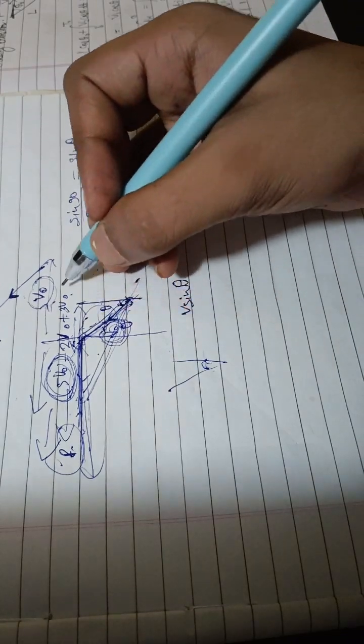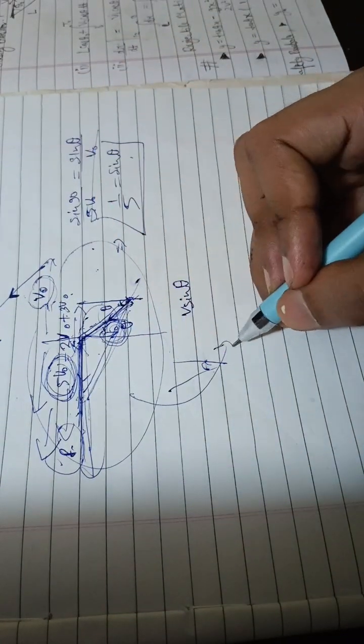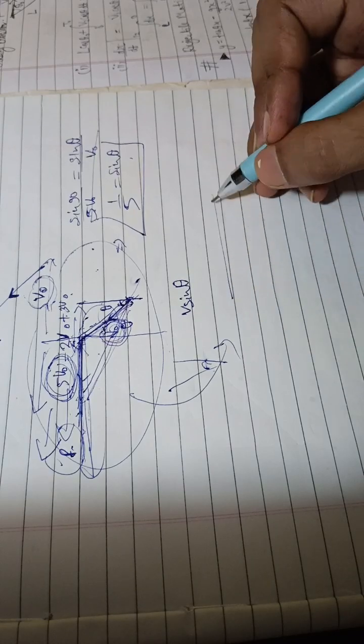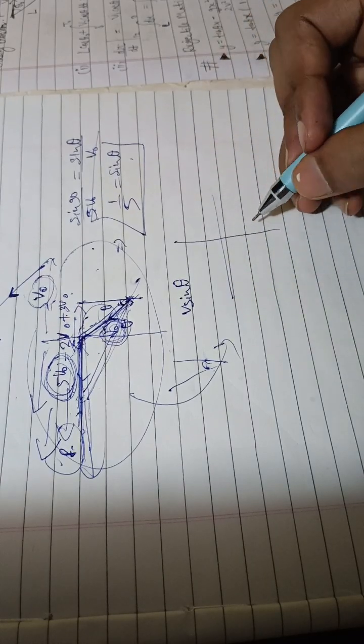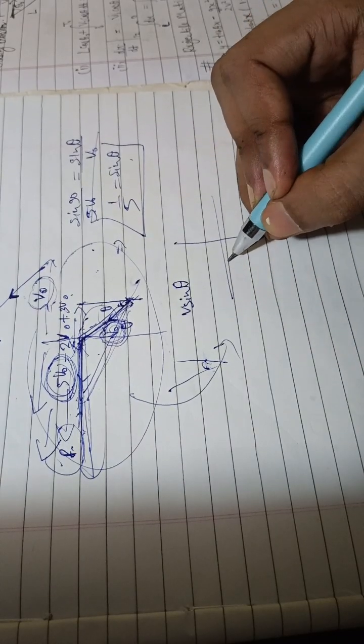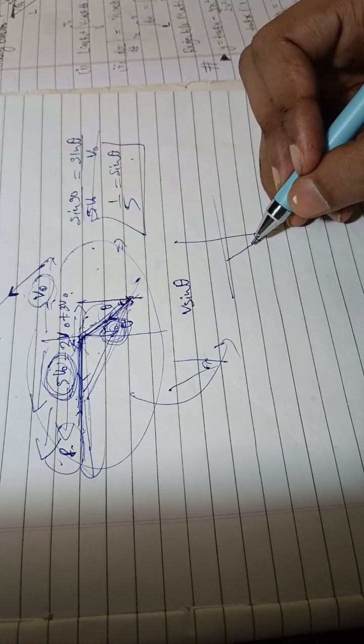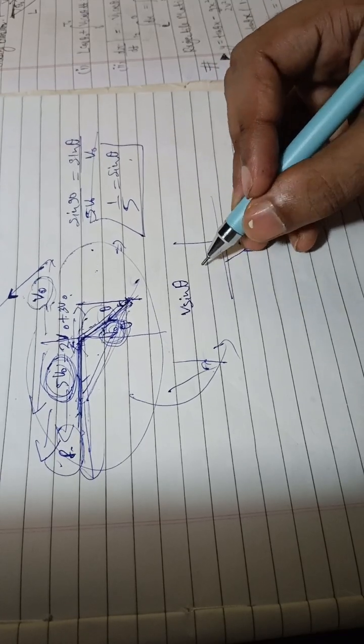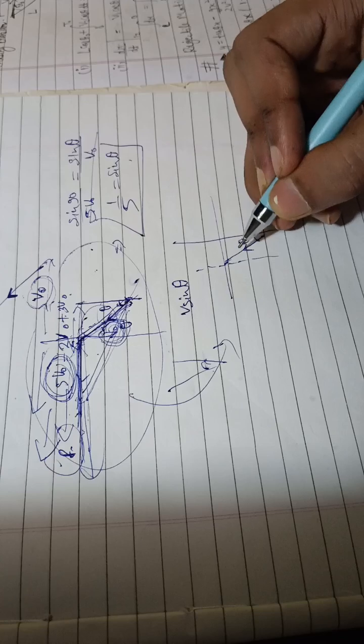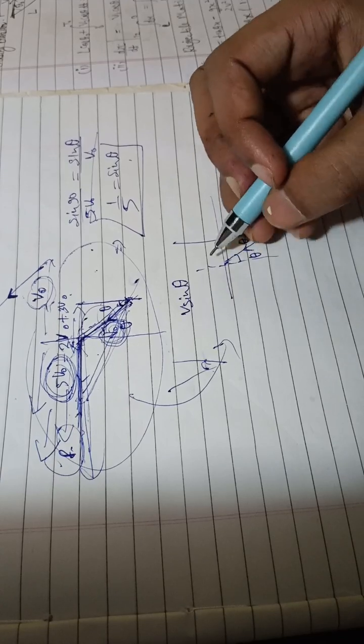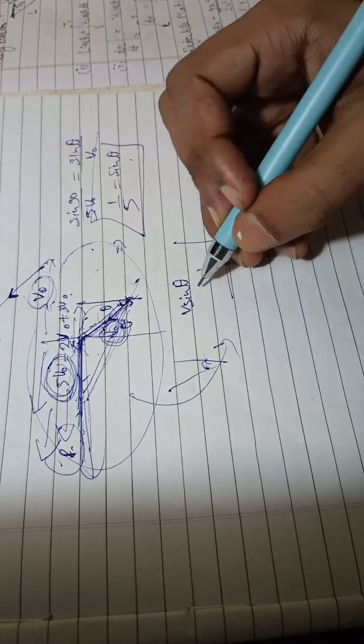Now this looks like the refraction cases of light, the critical angle case. The man moves with v naught velocity in this direction, theta. Make a normal line. This is theta. V naught velocity in this medium.